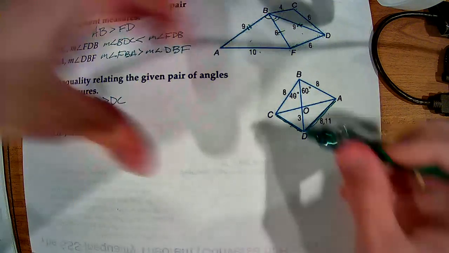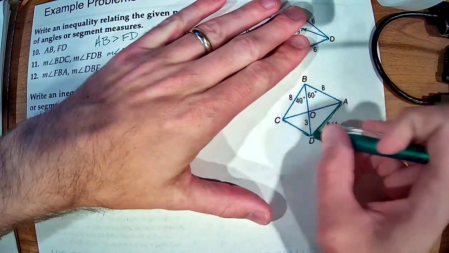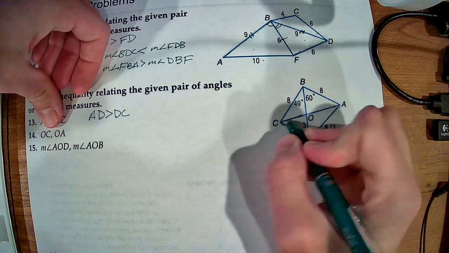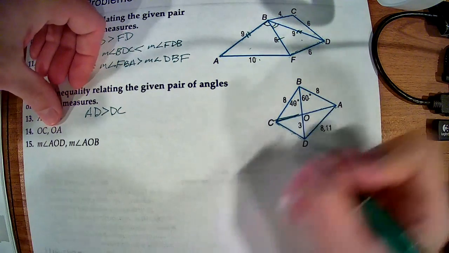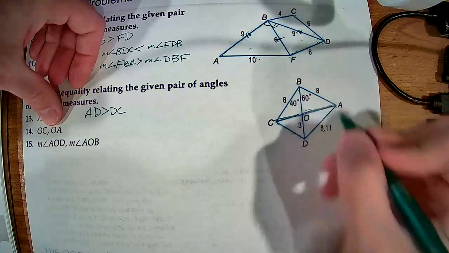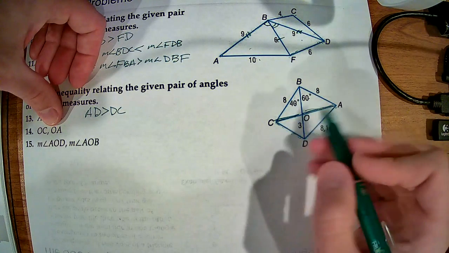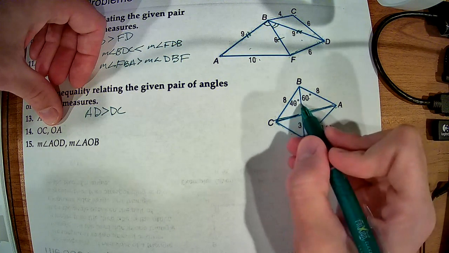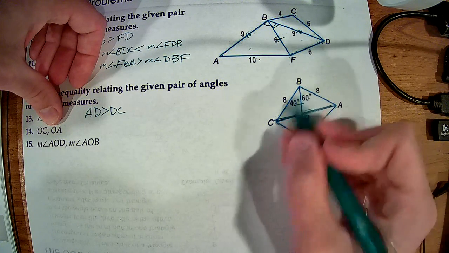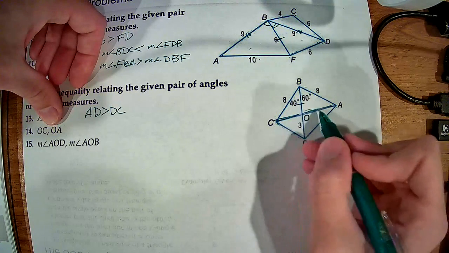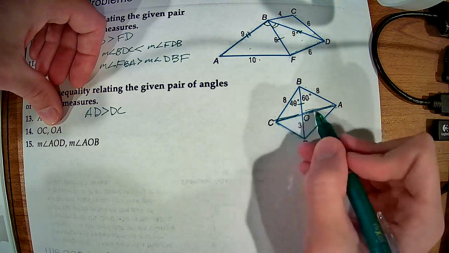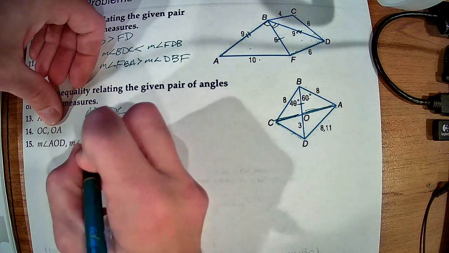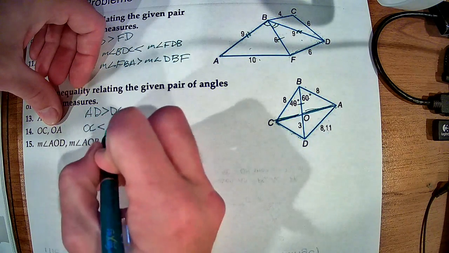All right, let's look for OC. So I'm going to erase those. OC is right here, and OA, so this side right here. Again, it's kind of the same setup, but instead of looking at this whole triangle, I'm only going to look at the smaller version. They have this side in common. They've got these sides 8 in common. Again, 60 goes to here, 40 goes to there. So AO or OA has to be greater. So OC is less than OA.